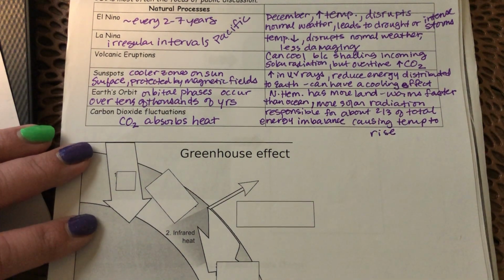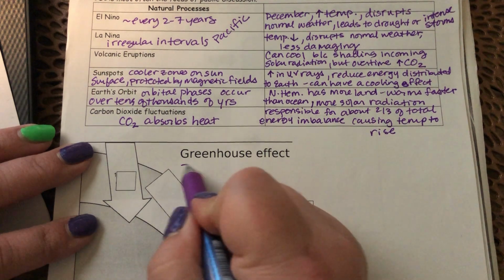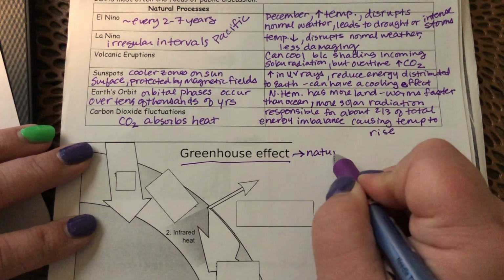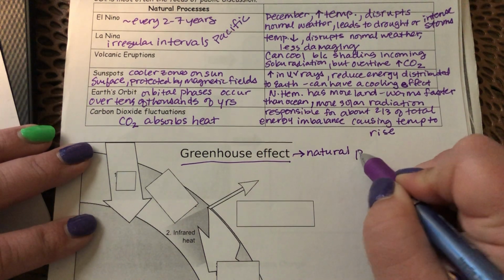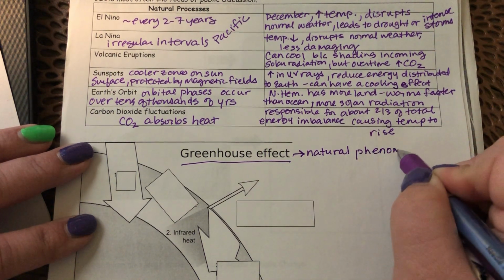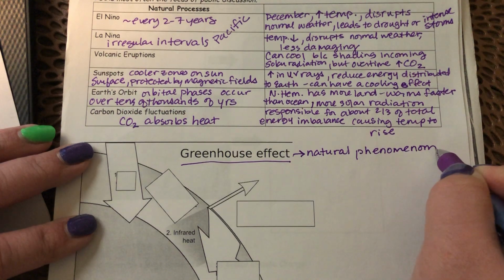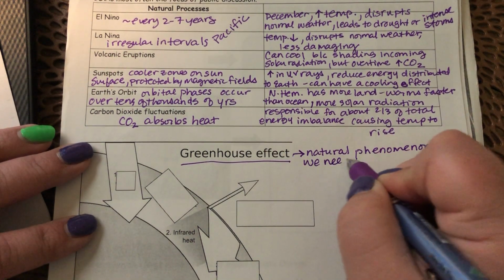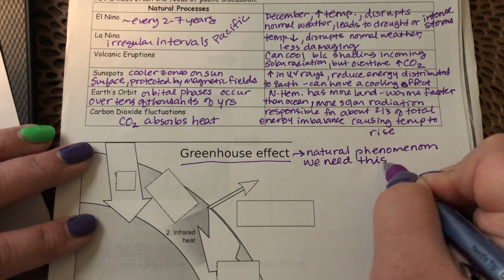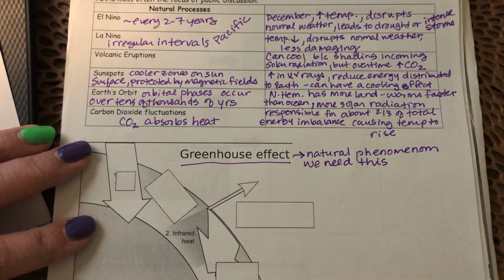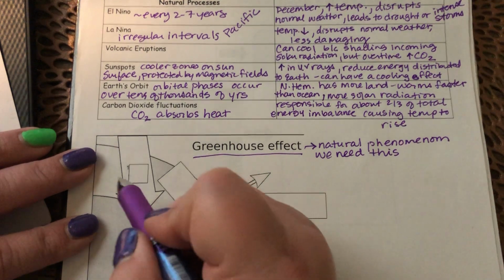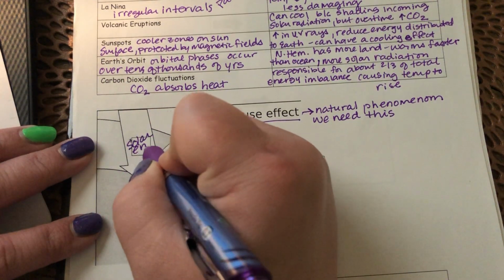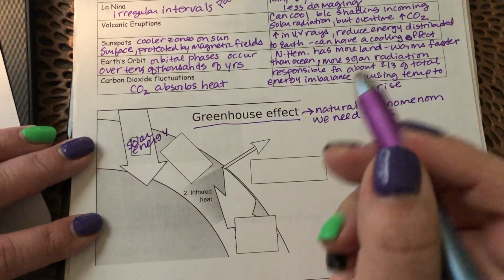All right, so let's talk about the greenhouse effect, okay? This is a natural thing. This is a natural phenomenon. Okay, so this is natural. We need this. So it is not the same as global climate change. We need this, okay? So what happens is we have incoming solar energy, okay?